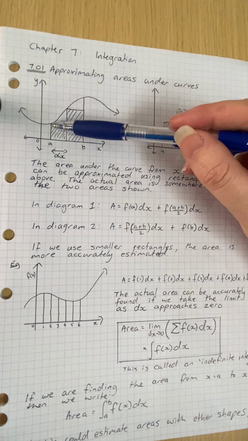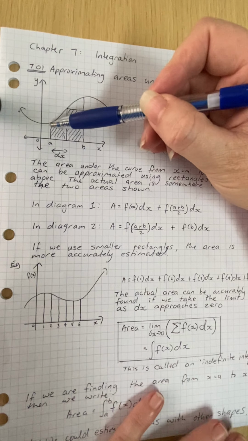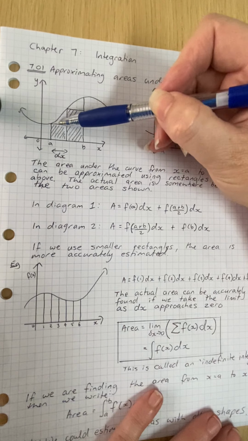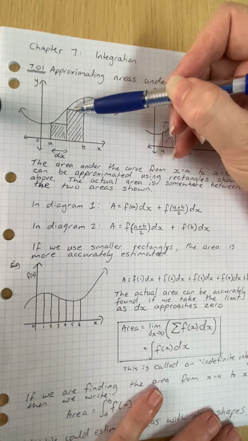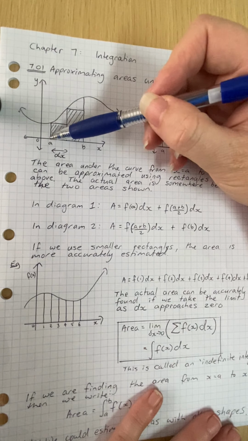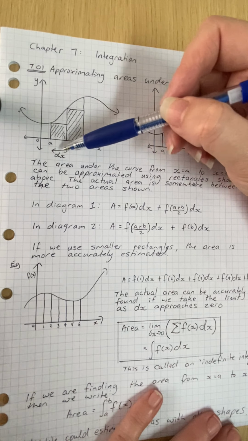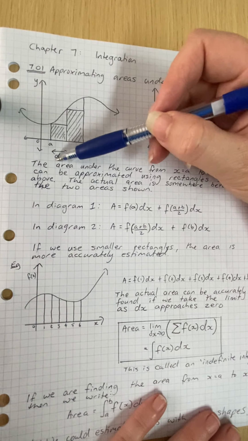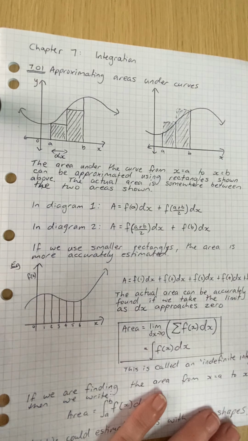So what you can see in this diagram, we've got our curve. And what I've done is I've drawn these rectangles. I've gone up to A and across by 1 unit. I've gone up to this point and across by 1 unit. That distance across that 1 unit, we use dx, meaning like the change in x basically. So our dx in this case is equal to 1.